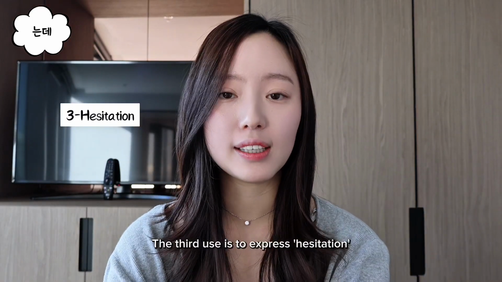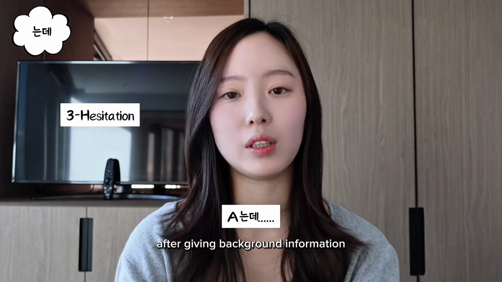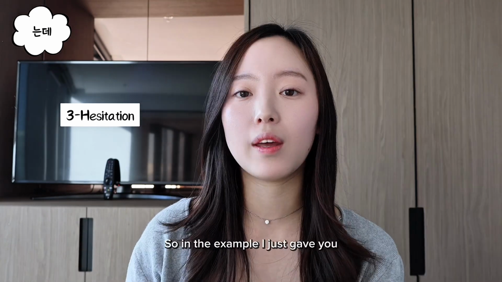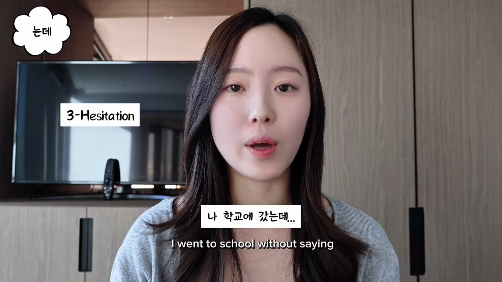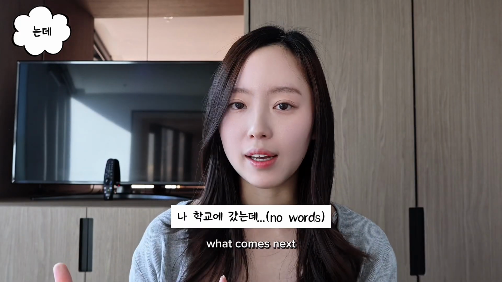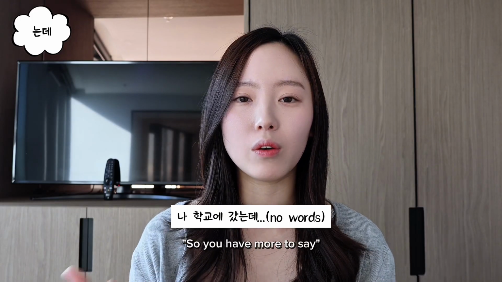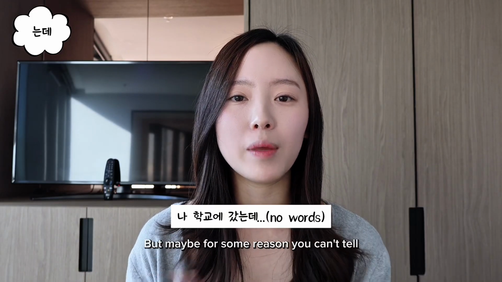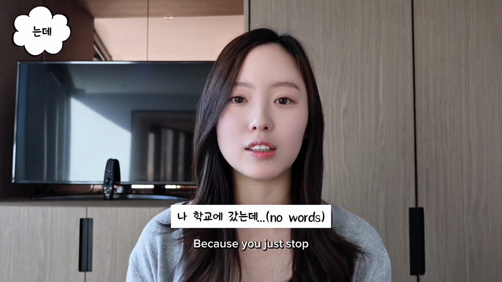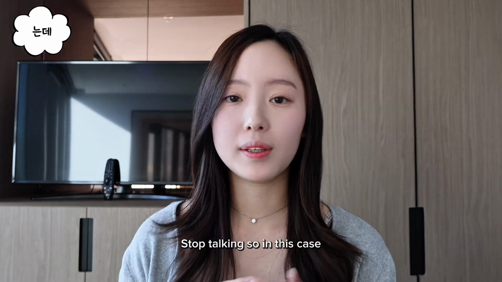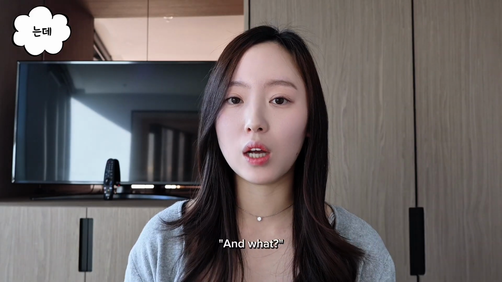The third use is to express hesitation. This is often used when you don't continue after giving background information. So in the example I just gave you, if you end the sentence with I went to school without saying what comes next, then the other person might think, oh, you went to school, so what? Like you have more to say, but maybe for some reason you can't tell. They might think like this because you just stop talking. So in this case, the listener might respond something like, you went to school and what?